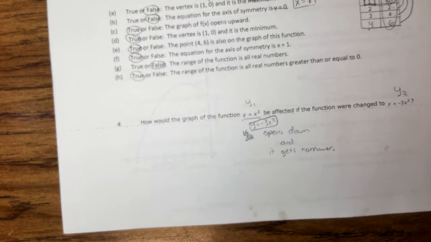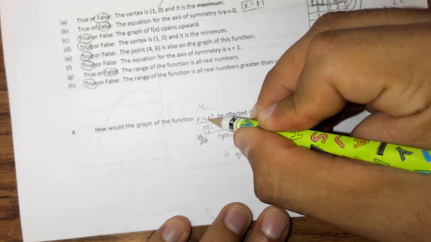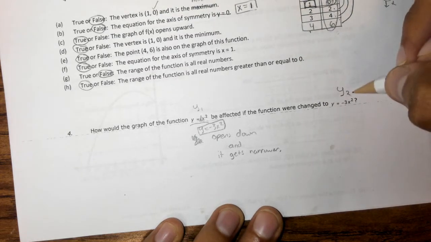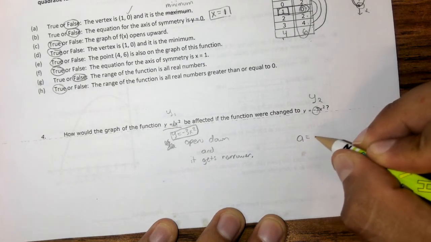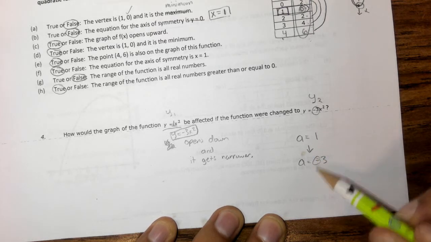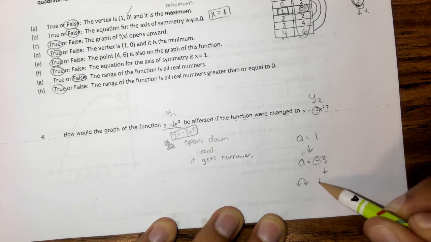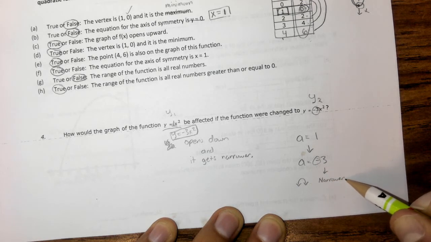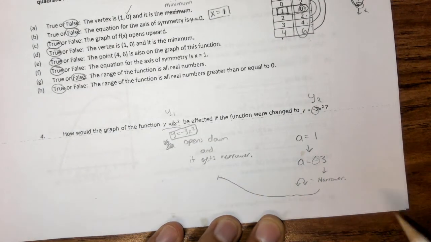If we look at this purely from an algebraic standpoint, without looking at our graph, basically the thing that changes is the number in front of x. So in this case that number is 1. In our new case it's negative 3. So this is basically talking about my a value. So a value goes from 1 to negative 3. Well, the negative tells me that it's going to open down. The 3 tells me that it gets narrower. So again, I just put both of these things together and I get the exact same conclusion from there.